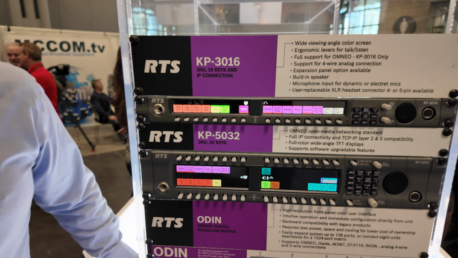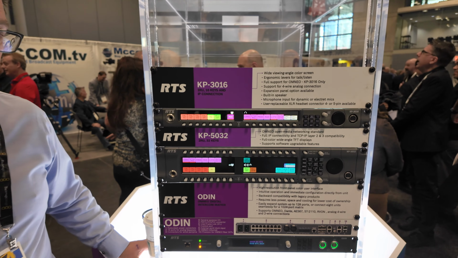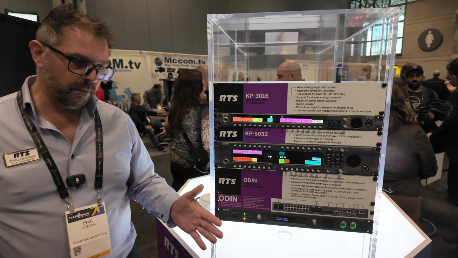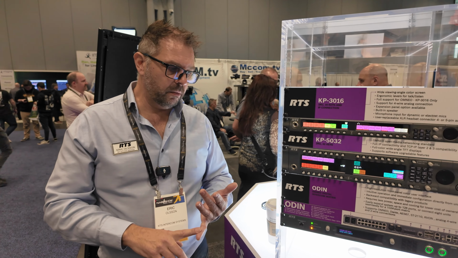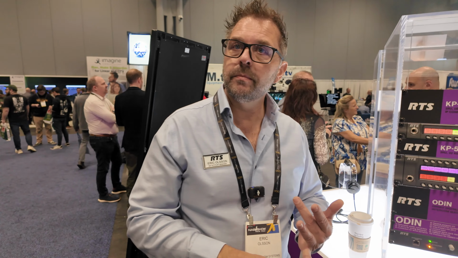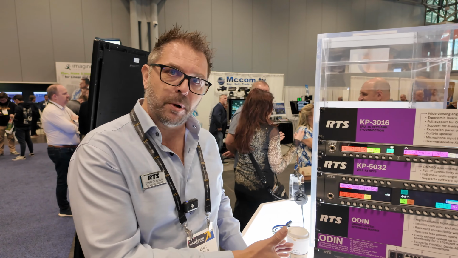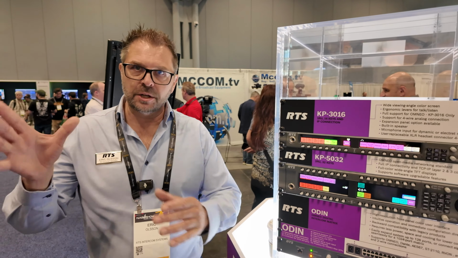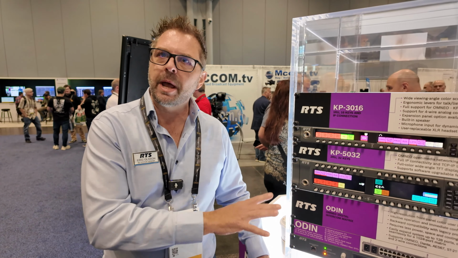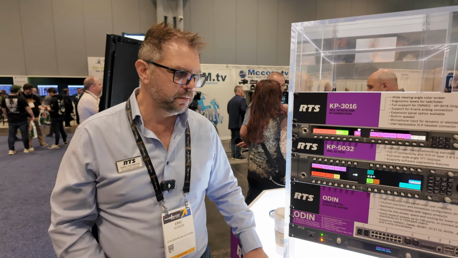Excellent. And that's called V-Link, and that requires running Dante. Because our backbone is Dante, that shows up in Dante Controller, and then we route it into our panels that way. Very good.